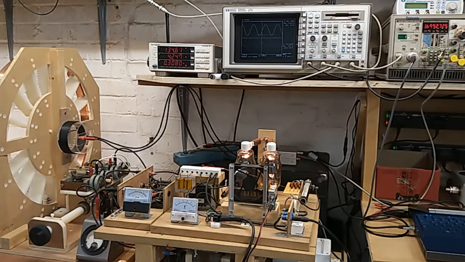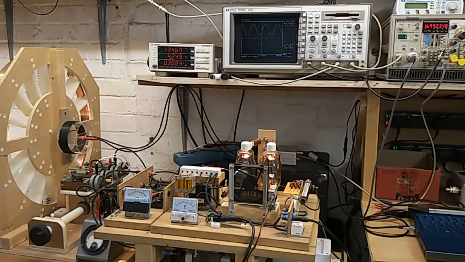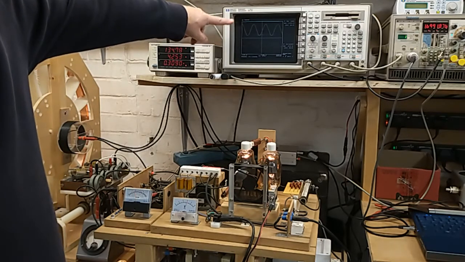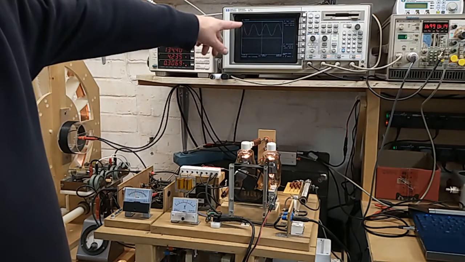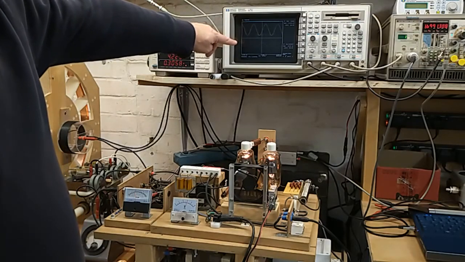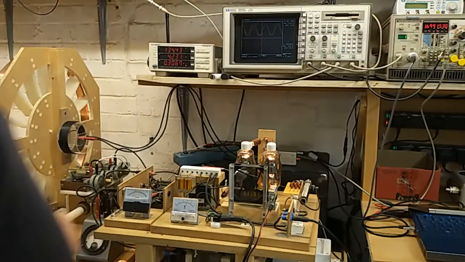So coming back to the measurement area, we've got just over 300 watts worth of input power. We are measuring, this is 500 volts per division, so the total oscillating voltage over the primary is in the region of about 1,500 volts peak to peak. And the current here, well, we're on 10 millivolts per division, and that corresponds to 1 amp per division.